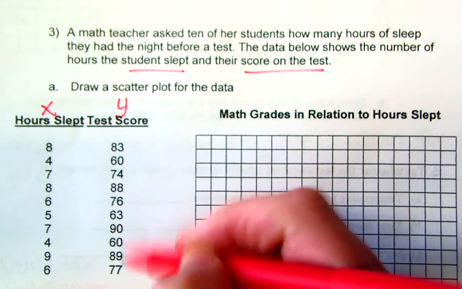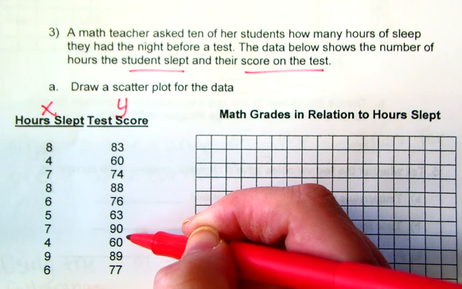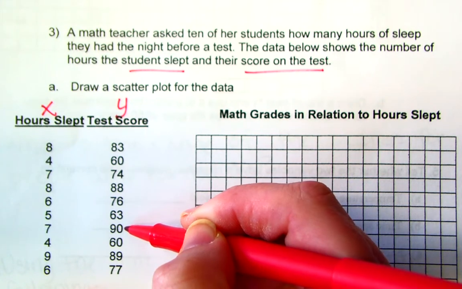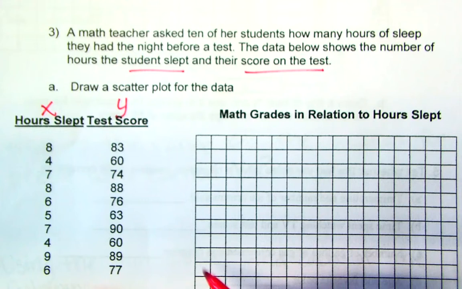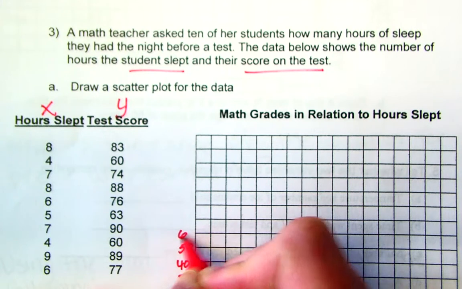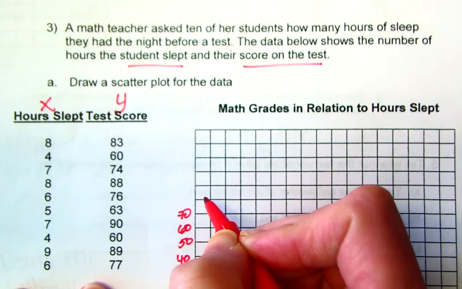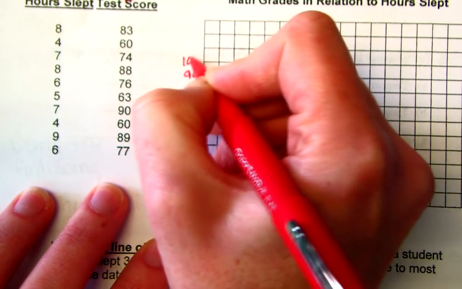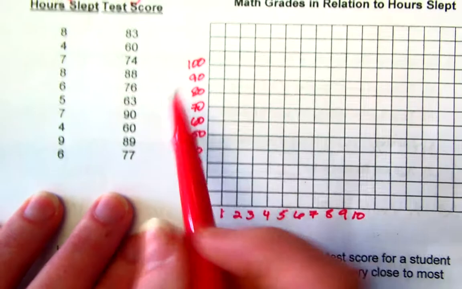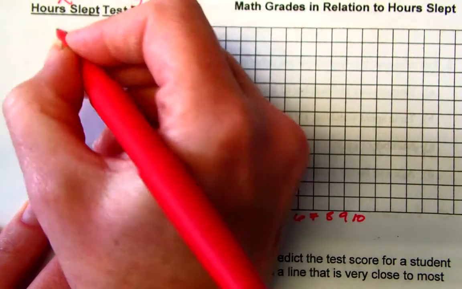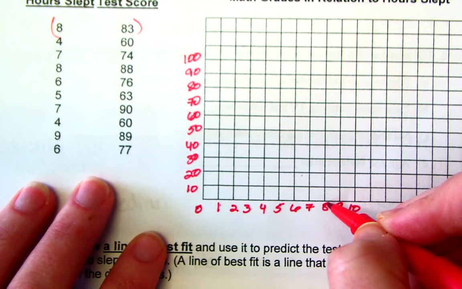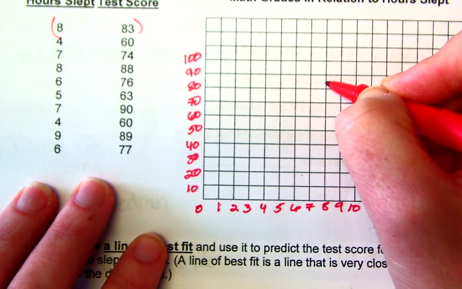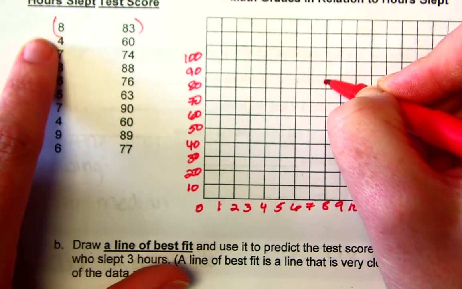And then if I look at my range, my lowest is 60, and then my highest looks like 90. So I'm going to go ahead and just do this by tens. 10, 20, 30, 40, 50, 60, 70, 80, 90, 100. And then I just plot these. These are my X. This would be like an ordered pair, X, Y. So I go over to 8 and up to 83. And right here.